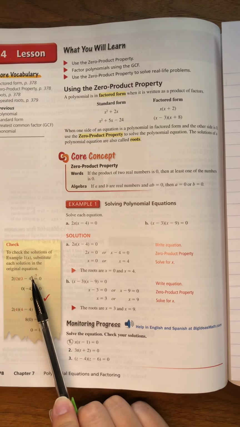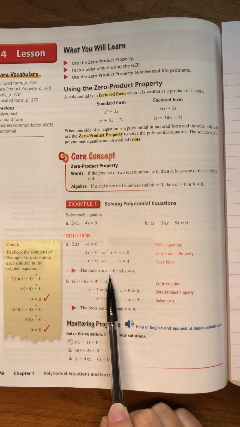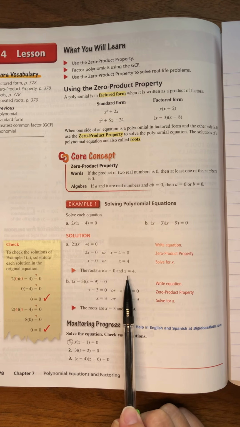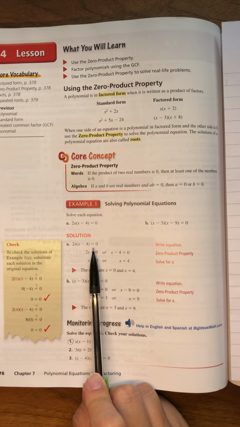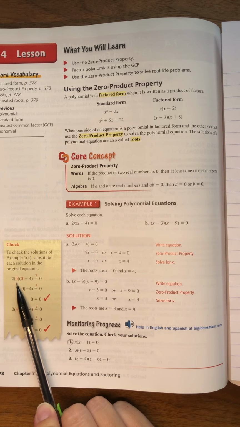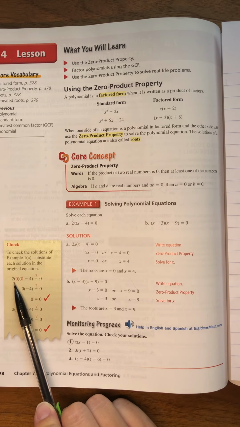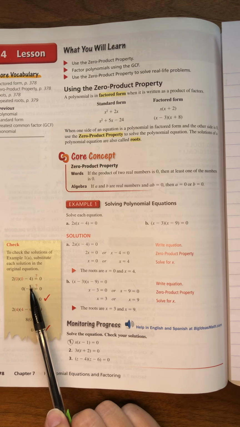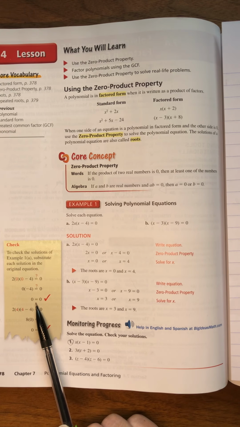Let's look at the check. So if I wanted to check, all I would have to do is take this 0 and then take the 4 and plug it into the original equation and see if it actually makes it equal to 0. First, let's plug in 0. So 2 times 0 times 0 minus 4, does that equal 0? Well, 2 times 0 is 0. 0 minus 4 is negative 4. 0 times anything is 0, so that one works.